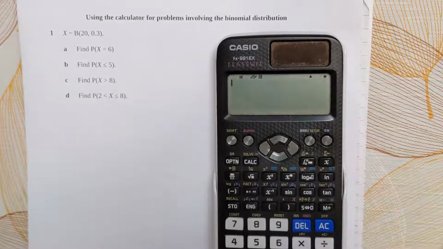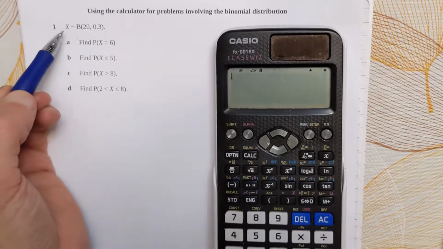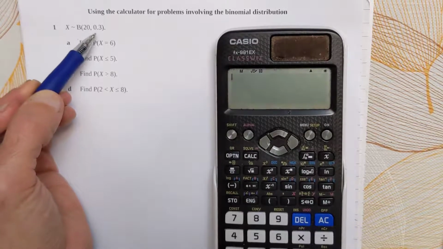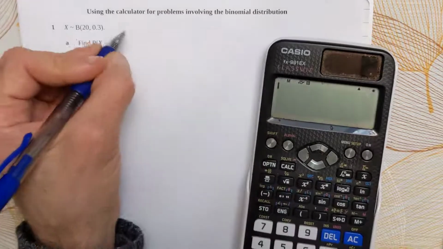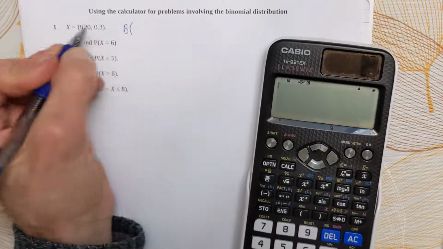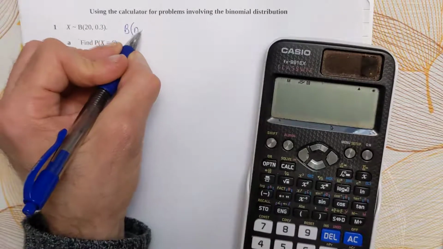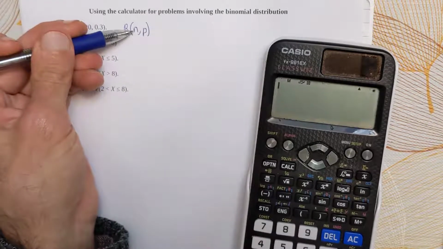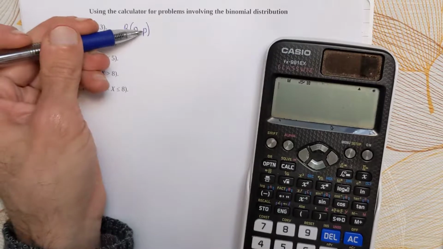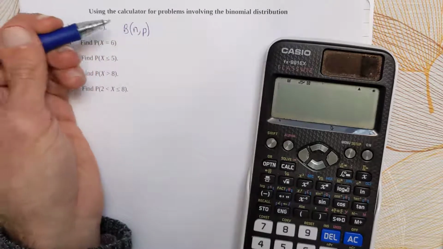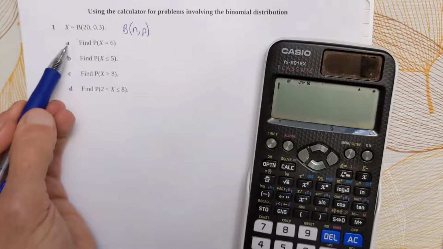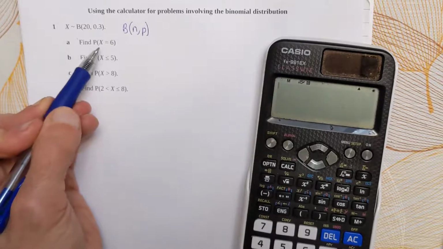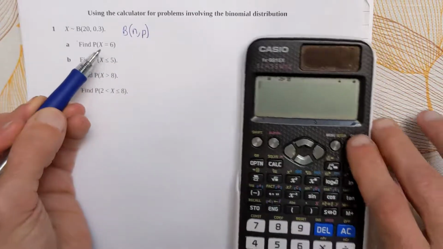Okay, so the question reads, X has the binomial distribution 20, 0.3, and you will know that the binomial distribution is described in terms of n and p, where n is the number of trials and p is the probability of success. And in part A, we want to find the probability that X is equal to 6.